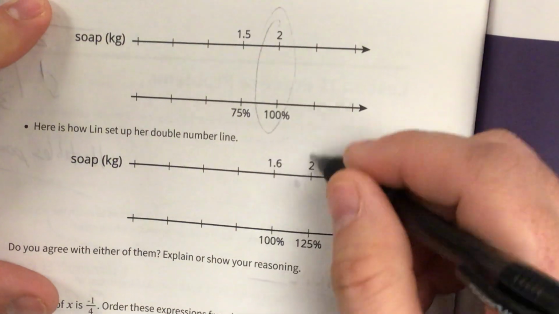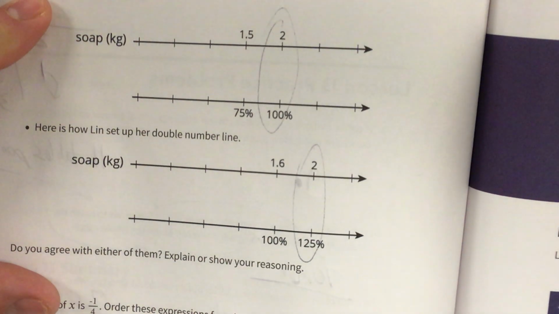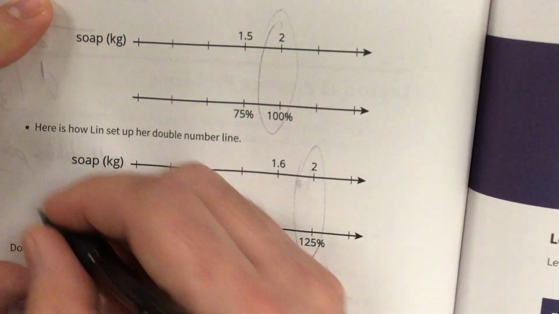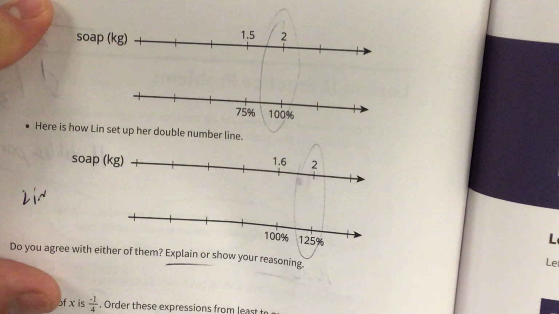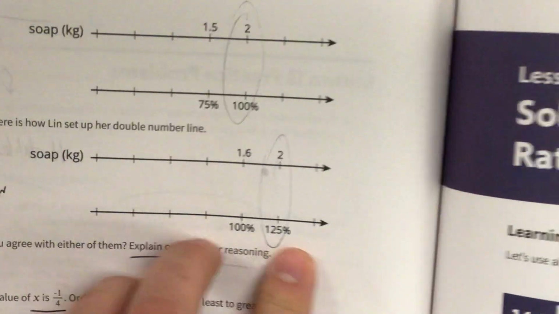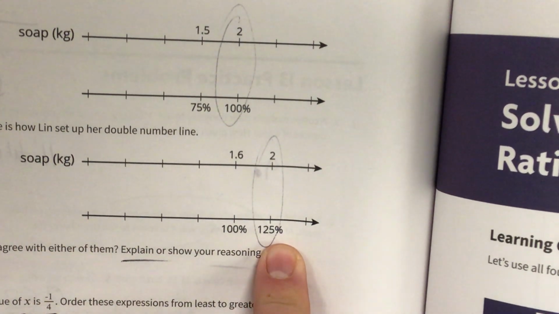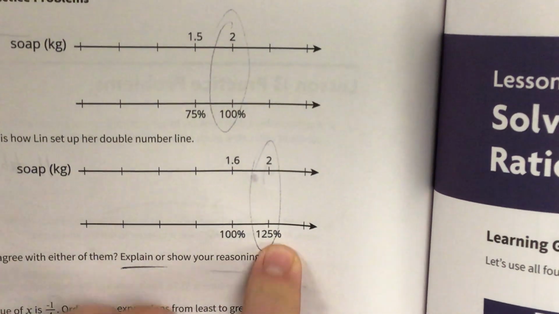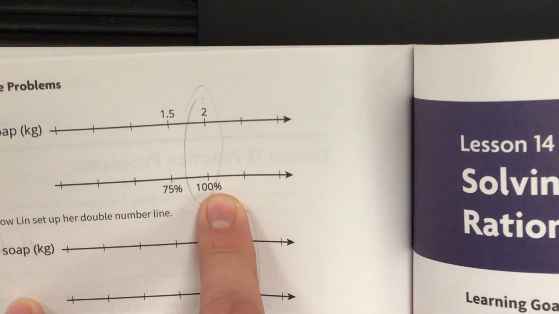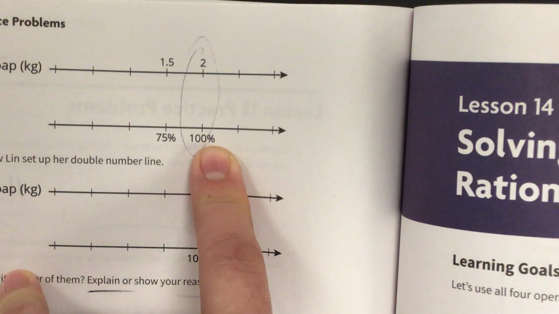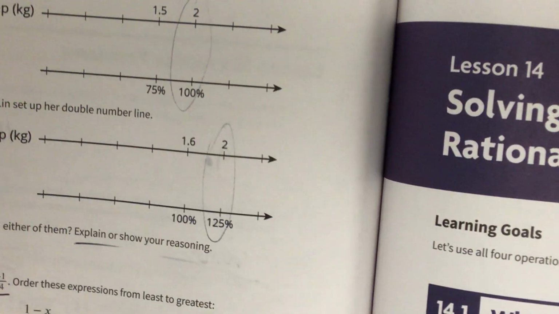You can see where they have the 2 here. So who's right? Lynn. And then it says explain why. So did you mention that the new had to go by the 125%? Yeah. Or you could say the 2 was not the original. But somehow you needed to say why. Don't just say one of the 2 names there.